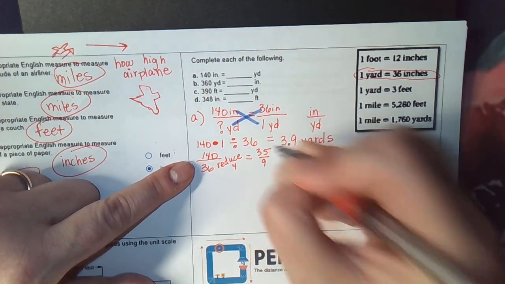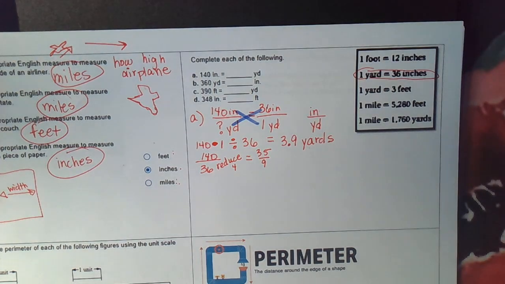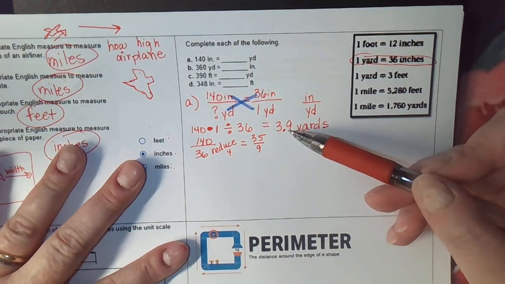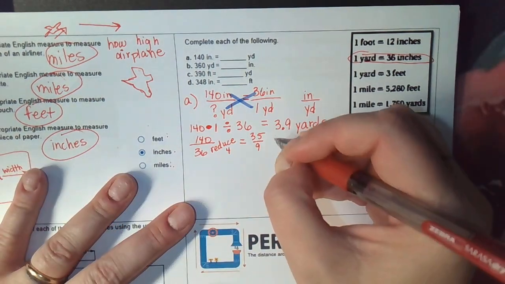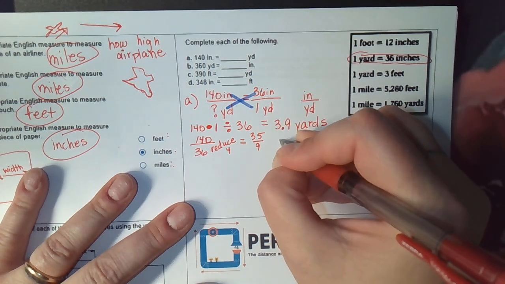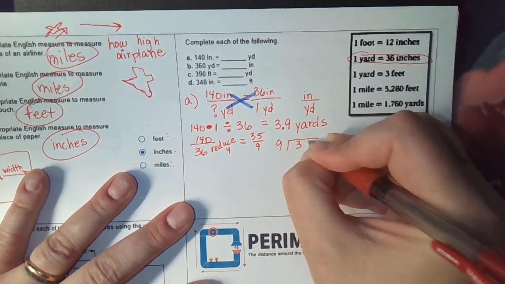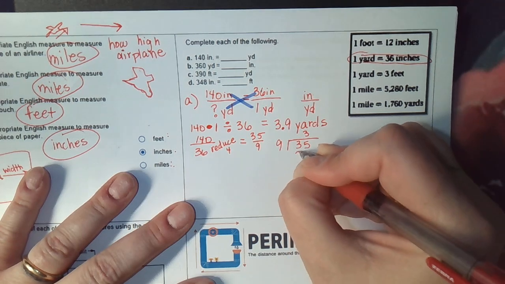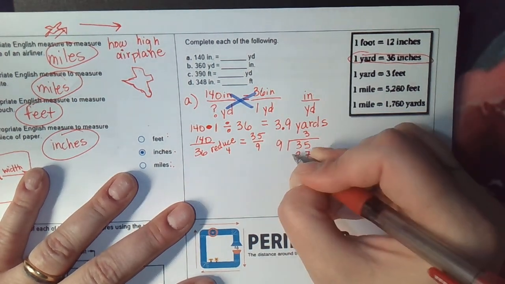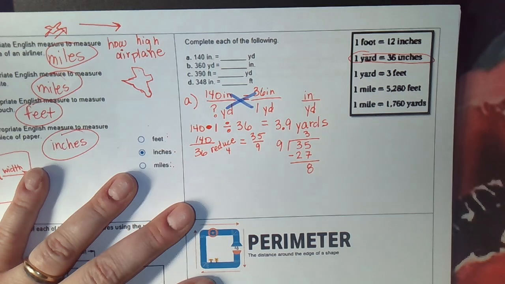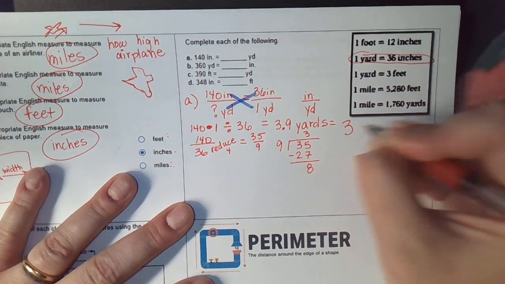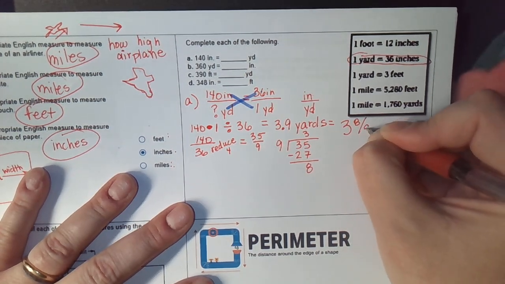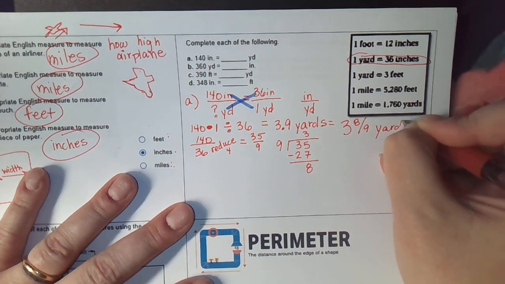Let's try and make this 3.9 yards into a mixed number. 9 goes into 35, 3 times for sure to make 27. Then we subtract down and you get 8. So 3.9 yards is the same thing as 3 and 8 over 9 yards.